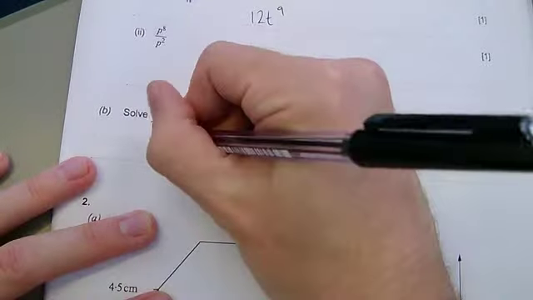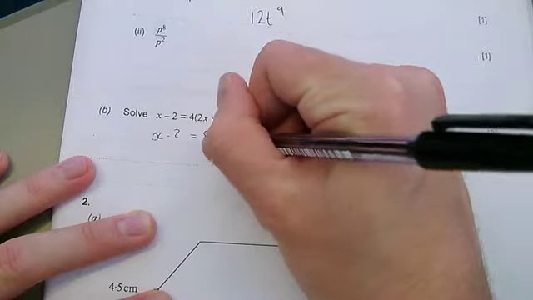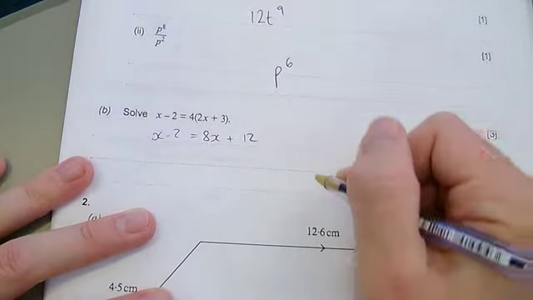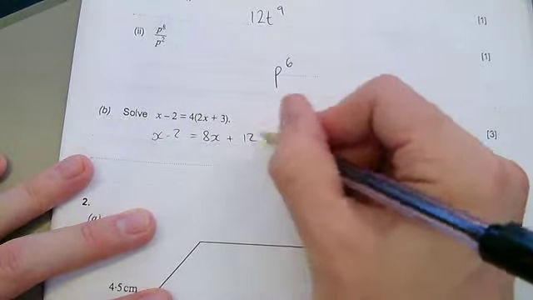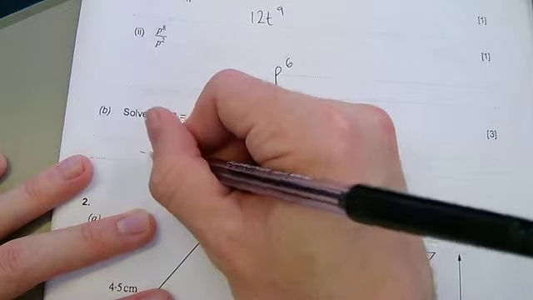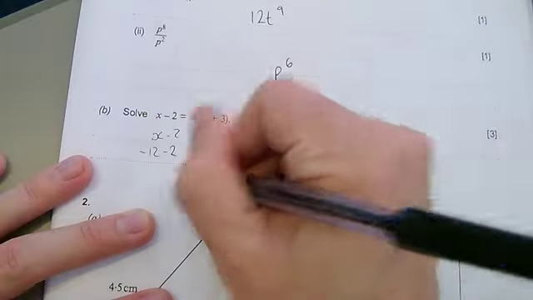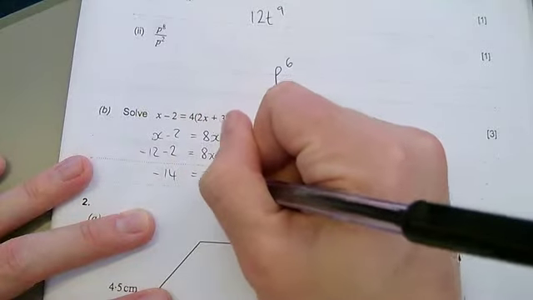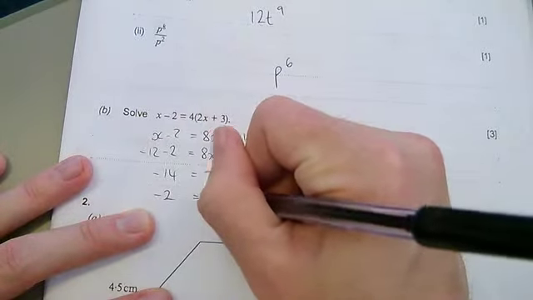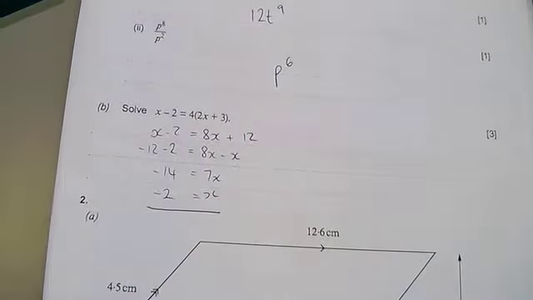This one here, expand the bracket first, so we're going to get 8x plus 12. X is on one side, numbers on the other. Let's take this 12 over to be minus 12. Minus 2 is equal to 8x minus 8. Then minus 14 equals 7x. So minus 2 equals x. All good?